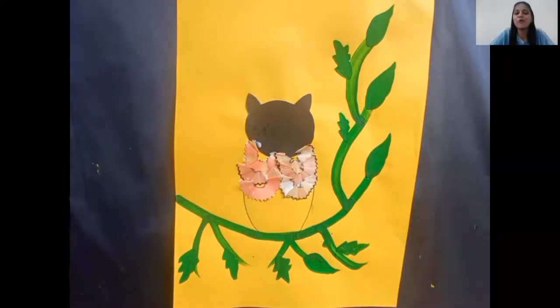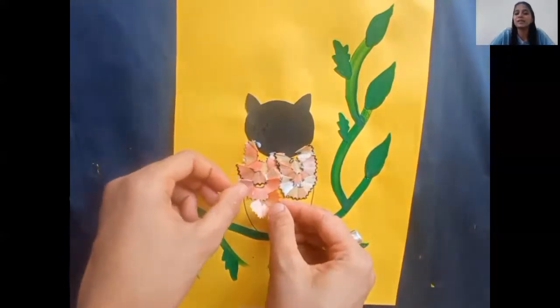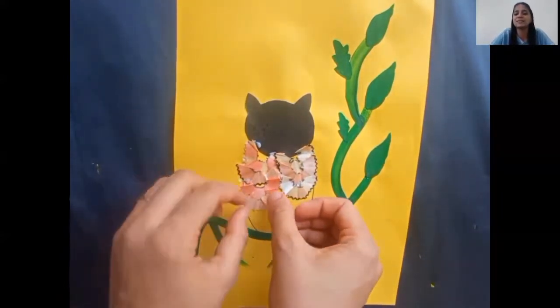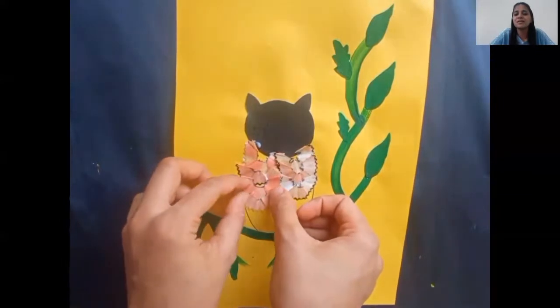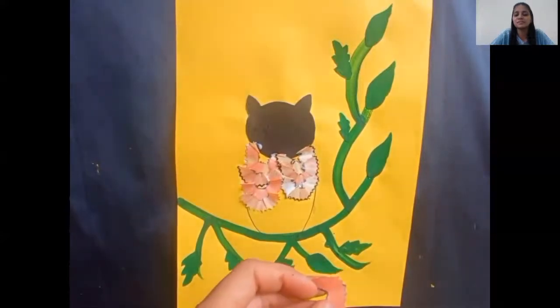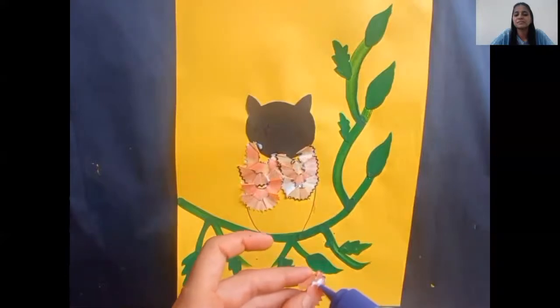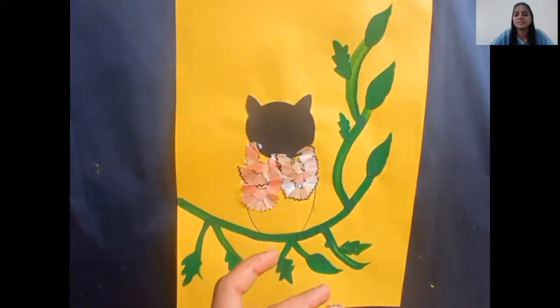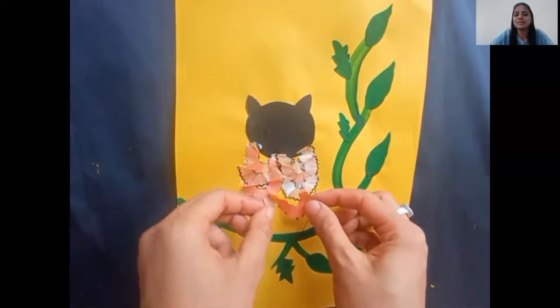Okay, let's go with the fourth layer. Just make sure there's no space or compartments in between the curves, children. Apply the glue and paste it. Slowly do it, children. Same thing towards the right hand side.